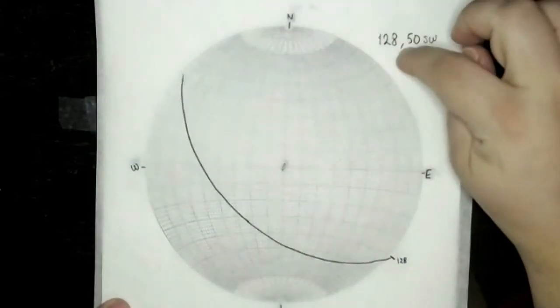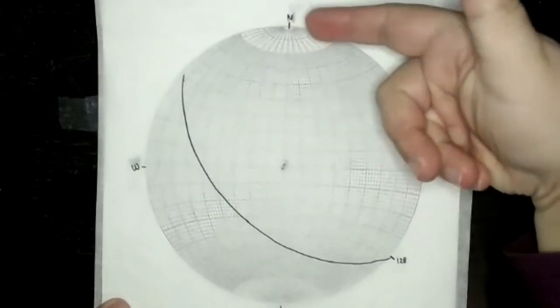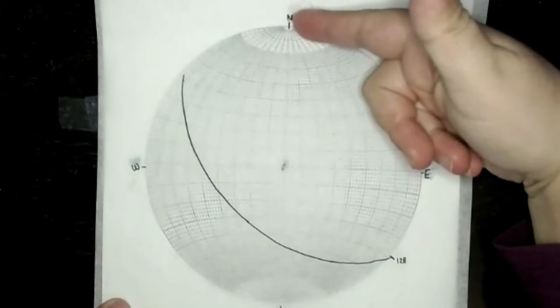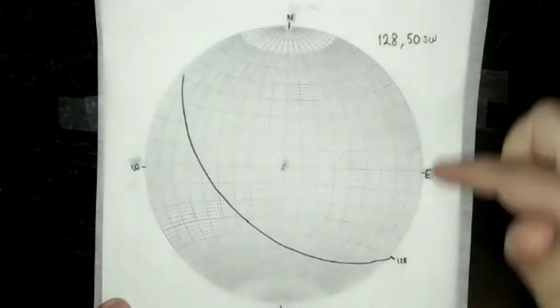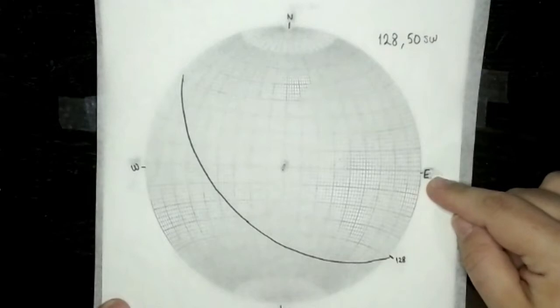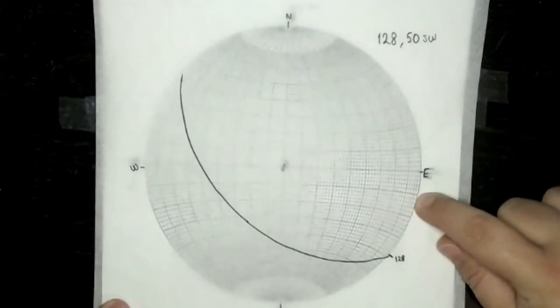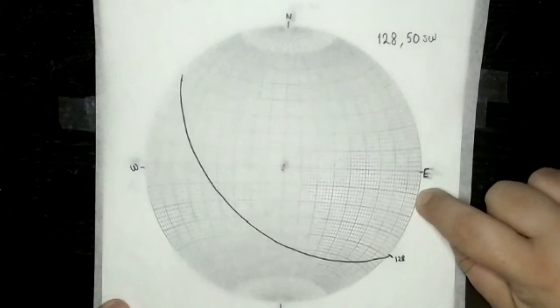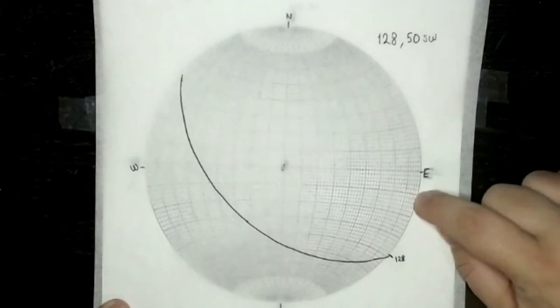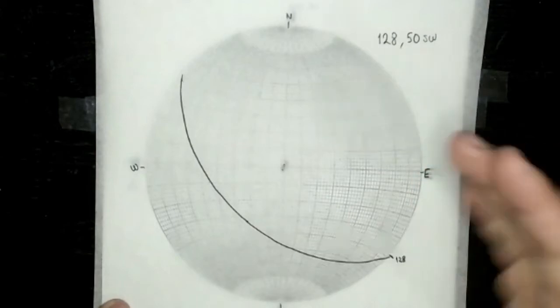Now let's find 128. We start from north. This is always our start point. So we start from north, or 000, and count clockwise in this direction. And right here we are at 090 degrees. After this, you count these thick lines. These thick lines are 10-degree intervals. And between these thick lines, we have small 2-degree intervals.